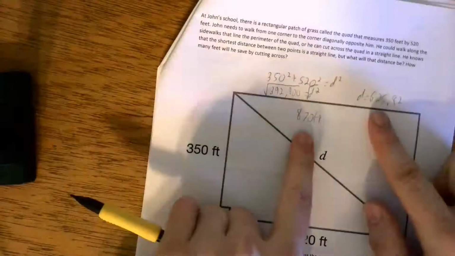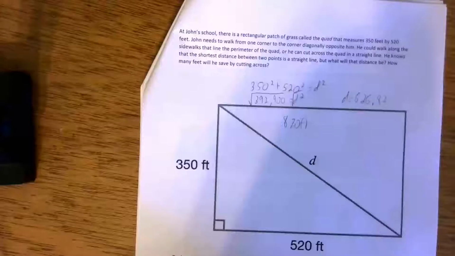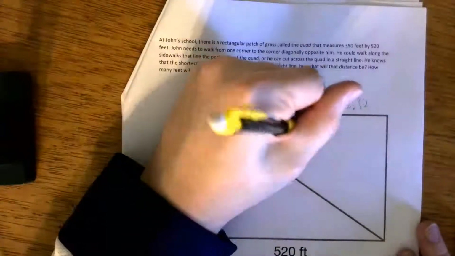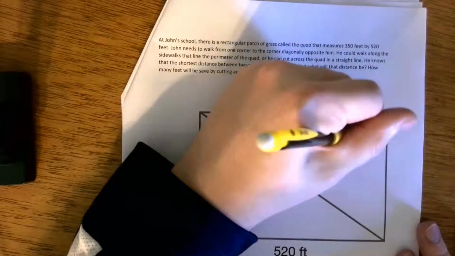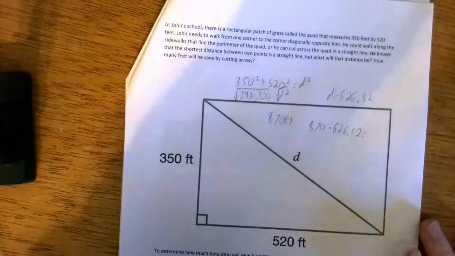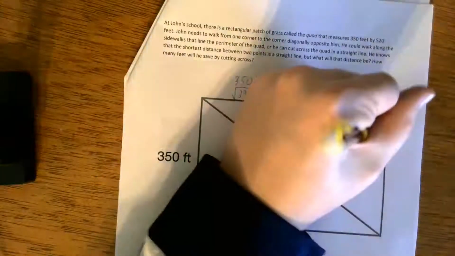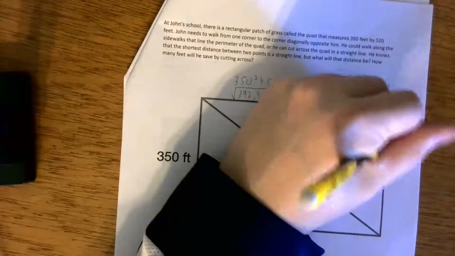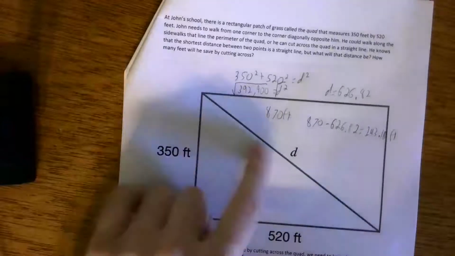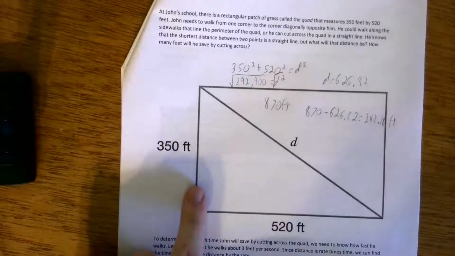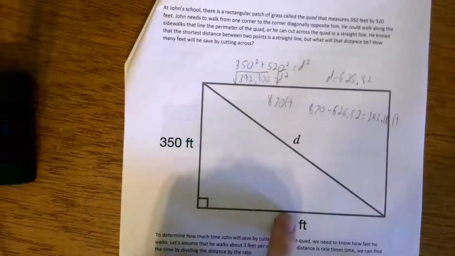Well, we'll just subtract these two. So let's do that. We have 870 minus 626.82. And if we subtract those, we get 243.18 feet. So we're saving about 243 feet by walking the diagonal versus walking along the sidewalk.